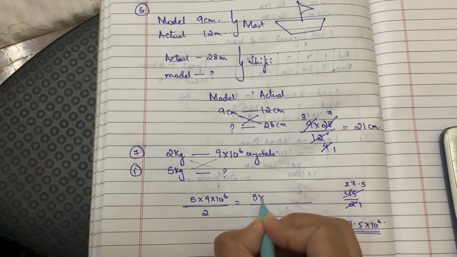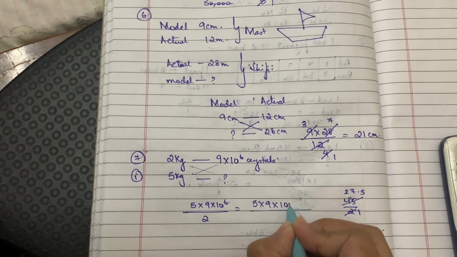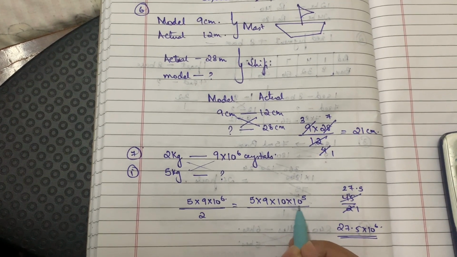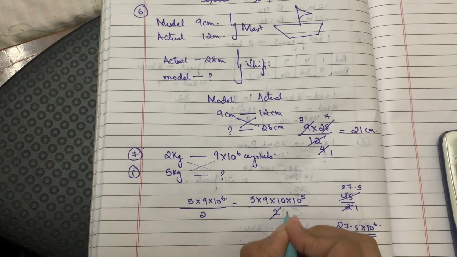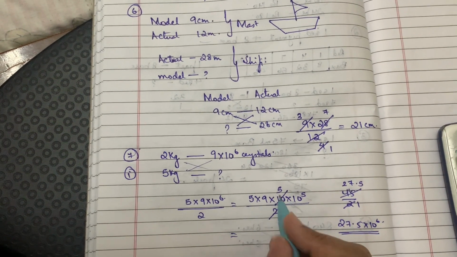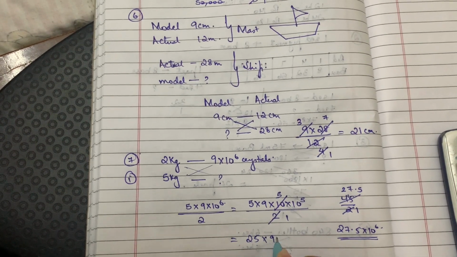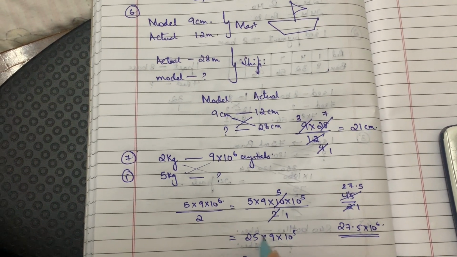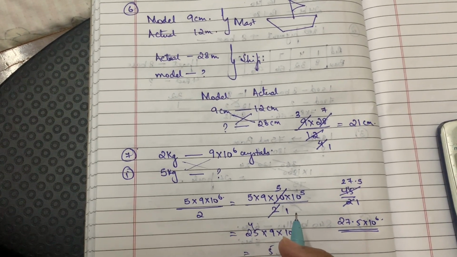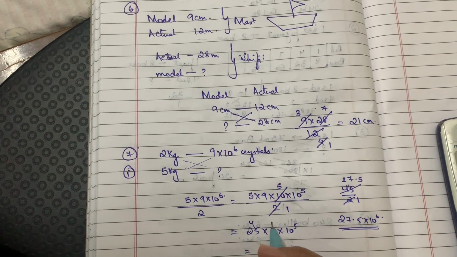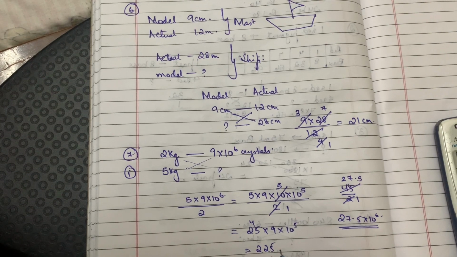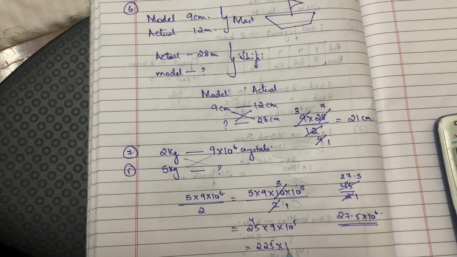Write it as 5 into 9 into 10 into 10 to the power of 5. There was 6, so I took 5 here and 1 here. Now what will this become? 2 1s are 2 and 2 5s are 10. Now it will become easy for us to simplify. 5 5s are 25, 25 times of 9 and 10 to the power 5, which is 9 5s are 45, 2 9s are 18, 19, 20, 21, 22. 22 into 10 to the power 5.